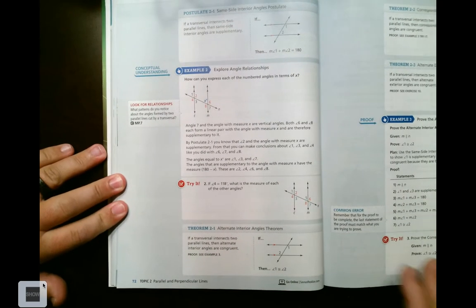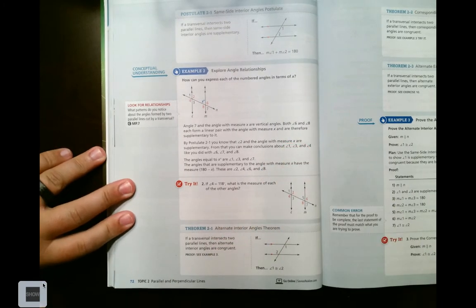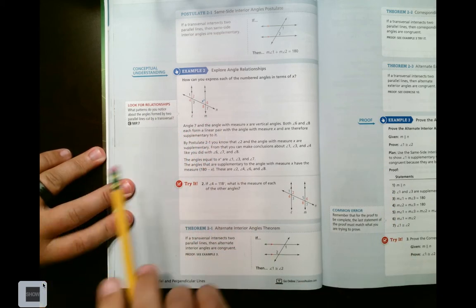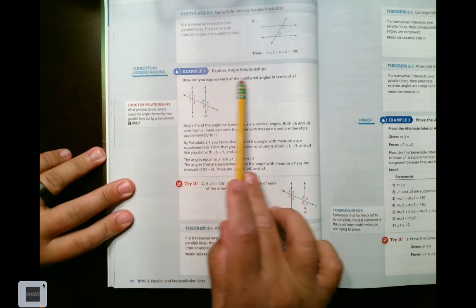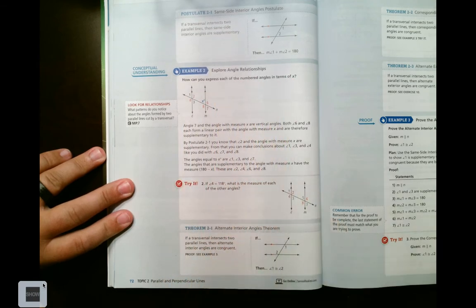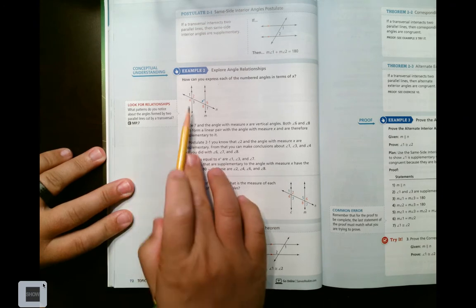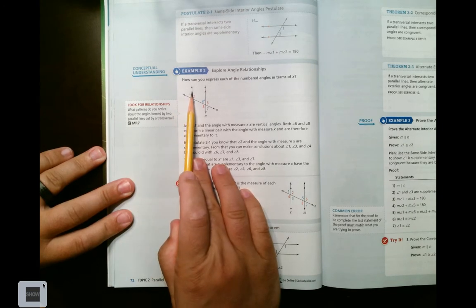Example 2. Explore angle relationships. I kind of like these types of problems because it's a ton of information, but you're only pulling little pieces of information out of it. So how can you express each of the numbered angles in terms of x? Like I said at the beginning, you have two parallel lines. How do I know they're parallel? Because of these little arrows on top of those lines.